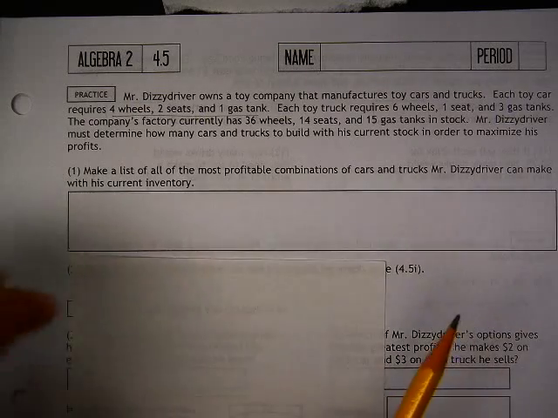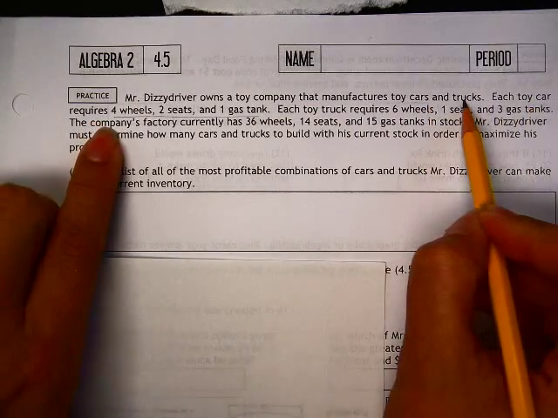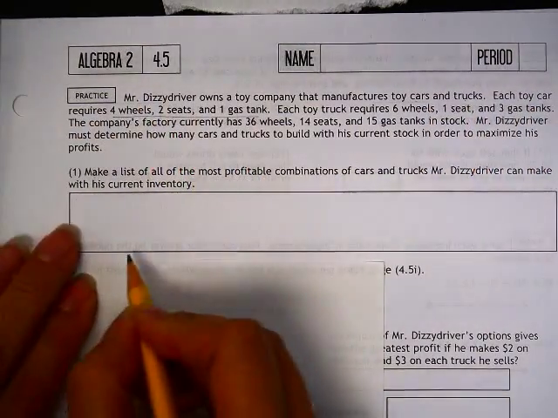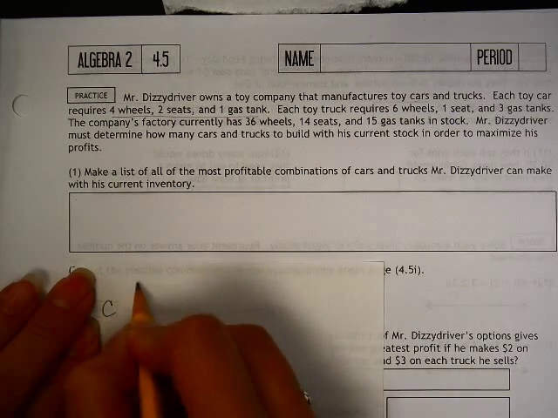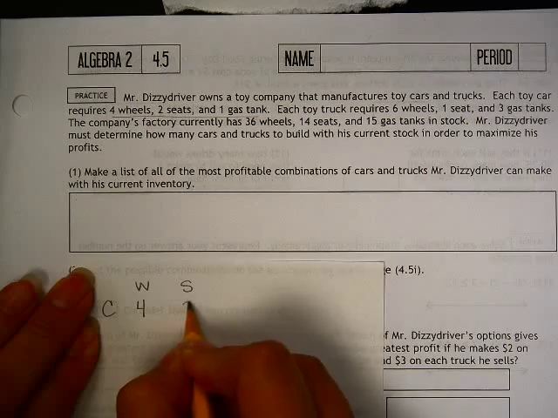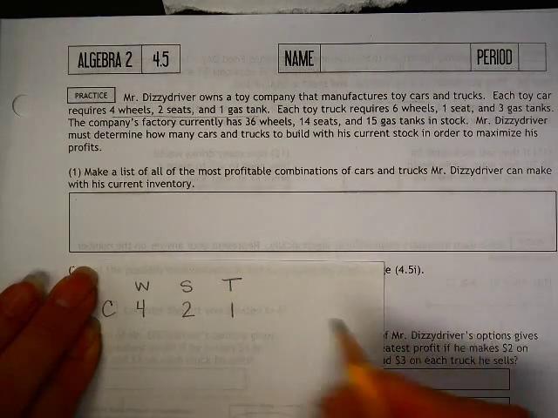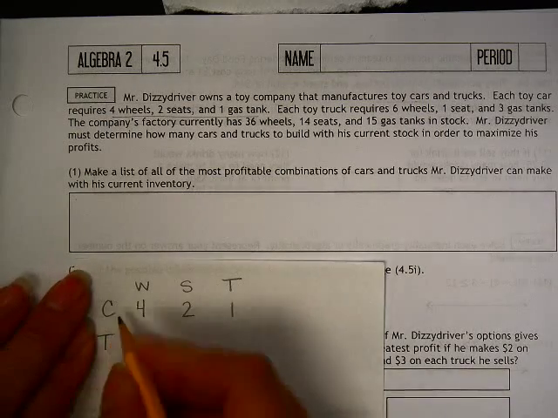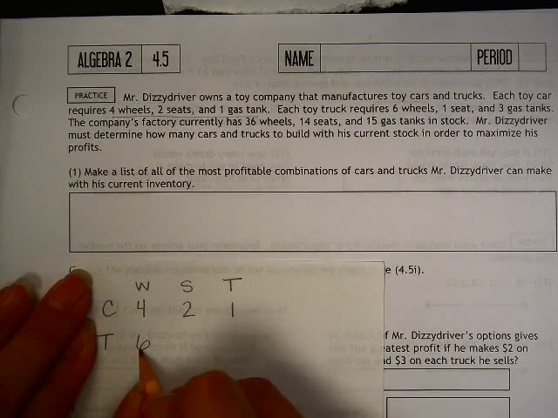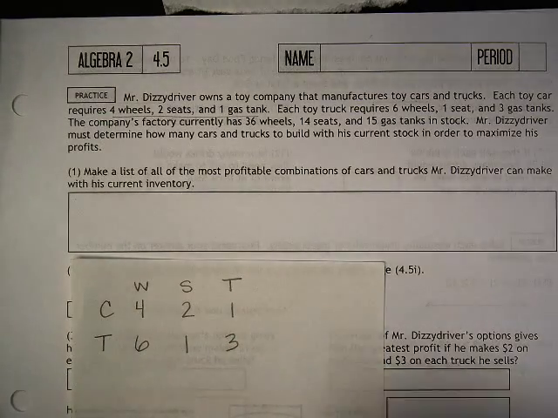Alright, so what we're looking at here is we have cars and trucks that are being built. The car, and we're going to go ahead and document this, requires 4 wheels, 2 seats, and 1 gas tank. And if you're going to make a truck, it requires 6 wheels, only 1 seat, but 3 crazy gas tanks.